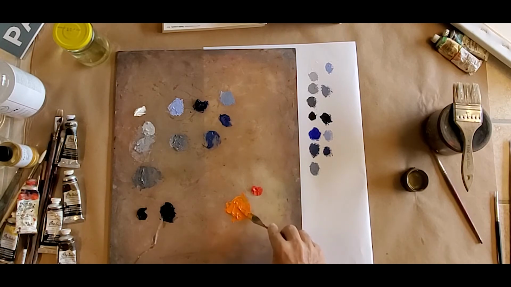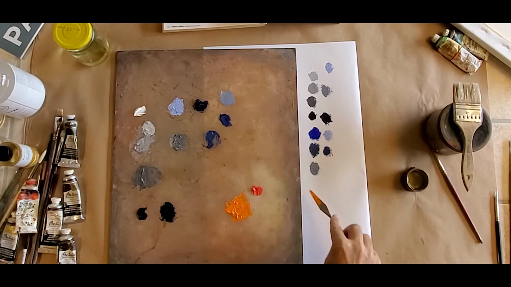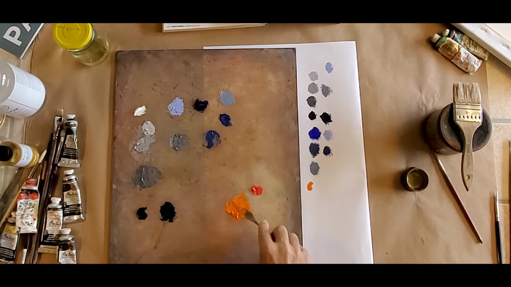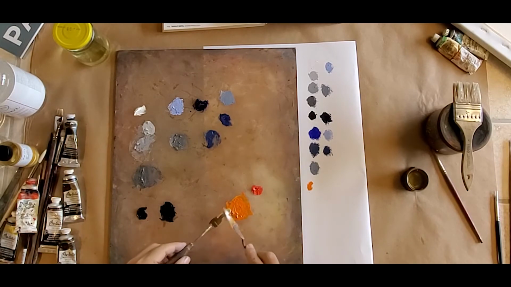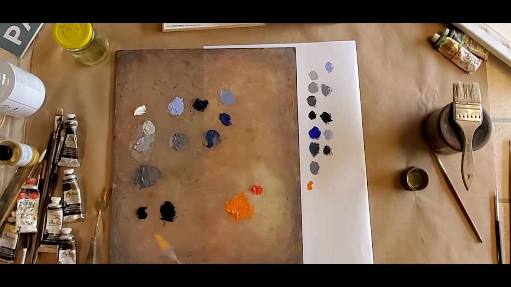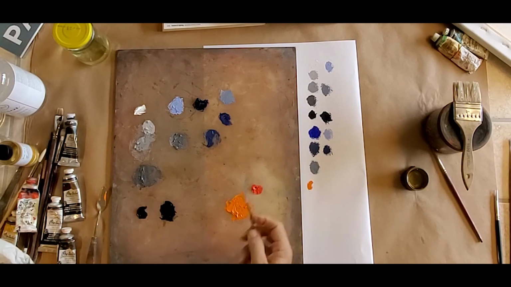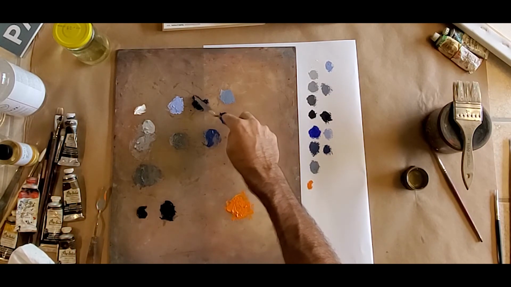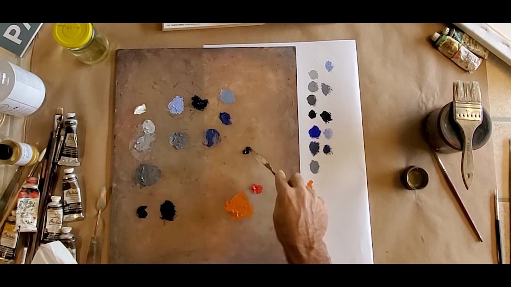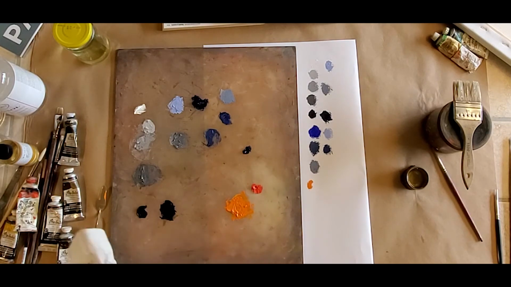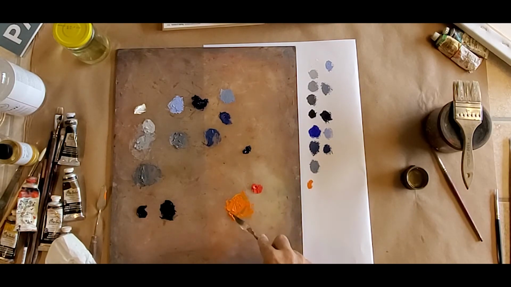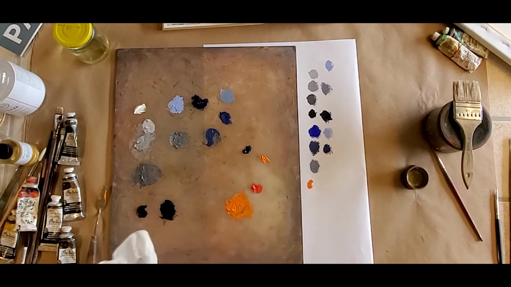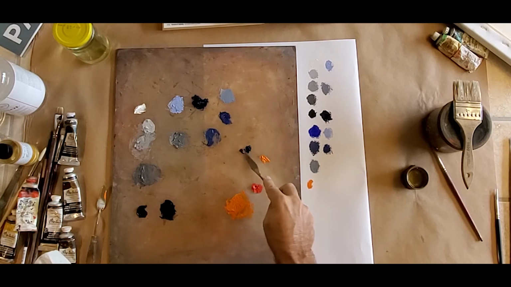Okay, so if we take this orange, just put it by itself here, and we mix it with the blue. It's a lot of blue. I want to try to get it kind of equal.